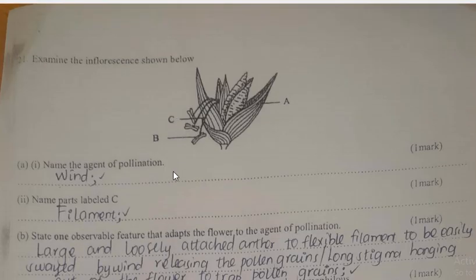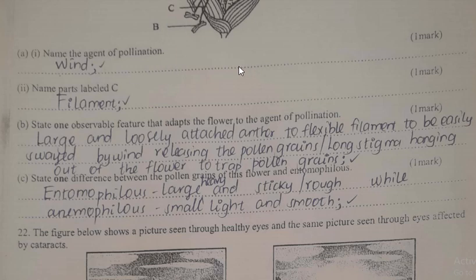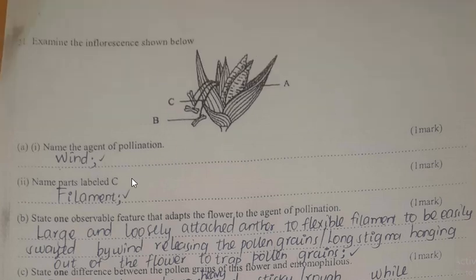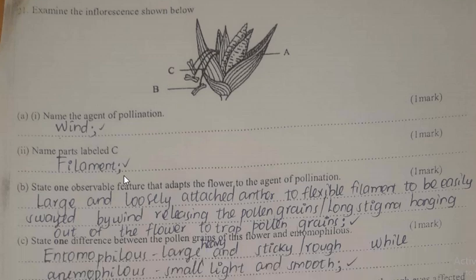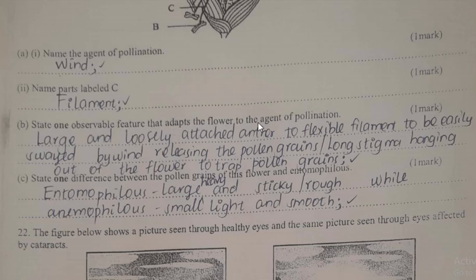Examine the inflorescence shown below. Name the agent of pollination. As you can see, it is wind. Name part labeled C. That is a filament. Part B, state one observable feature that adapts the flower to the agent of pollination.